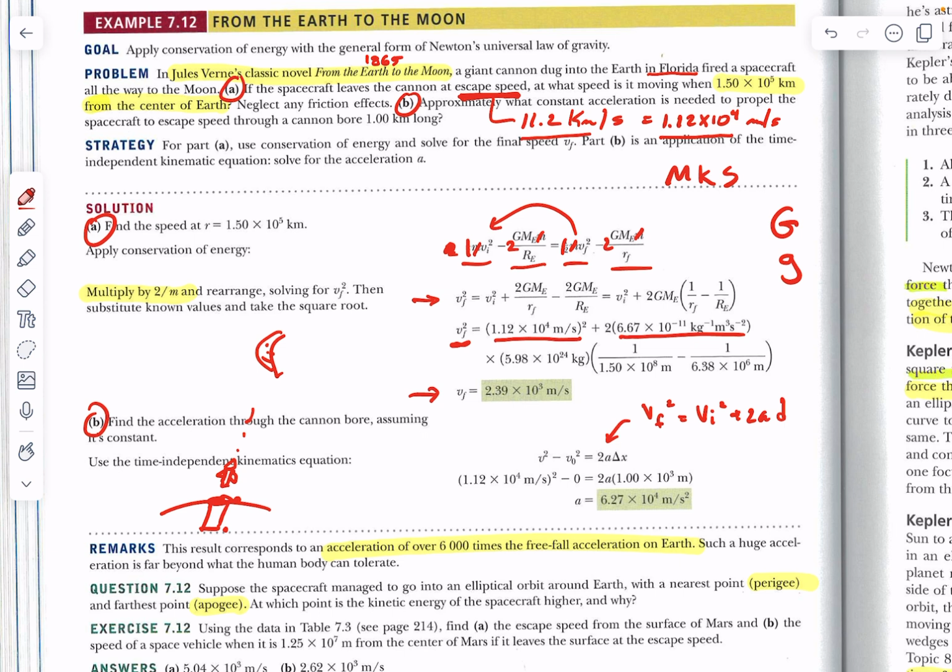So you might remember this kinematic equation way back from chapter 2. So we simplify it and subtract the initial velocity squared from both sides. Well, the initial velocity squared, of course, is going to be 0 because we're starting at rest.